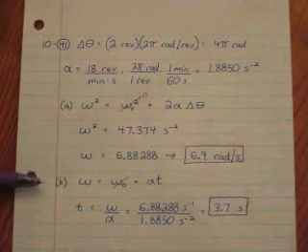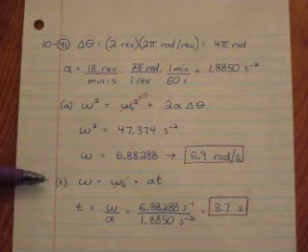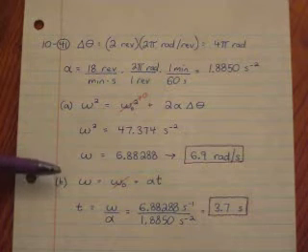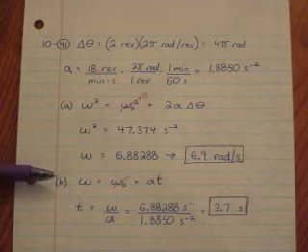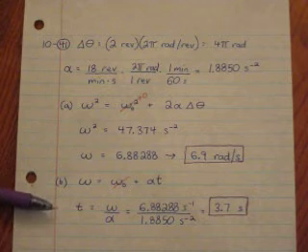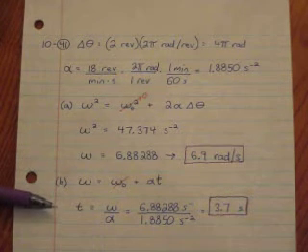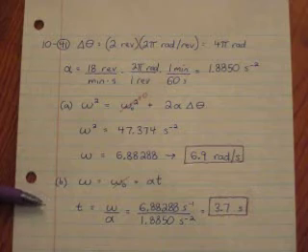Question B asks how much time does it take? So we'll start with omega equals omega naught, which is 0, plus alpha t. Solve it for time. Time is omega over alpha. And so you should get 3.7 seconds.